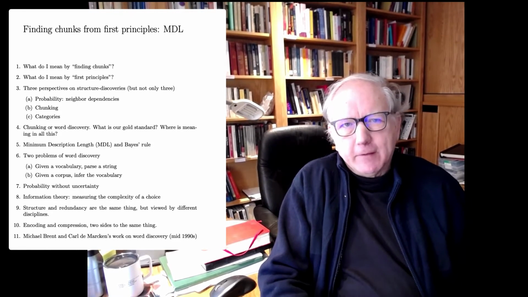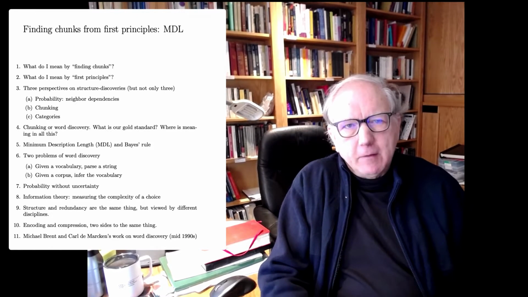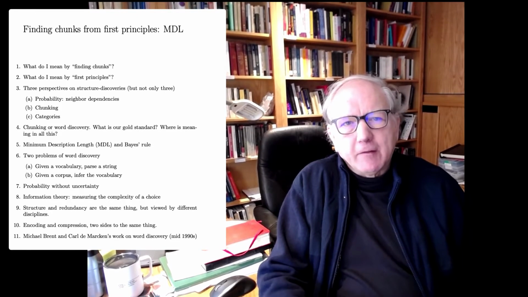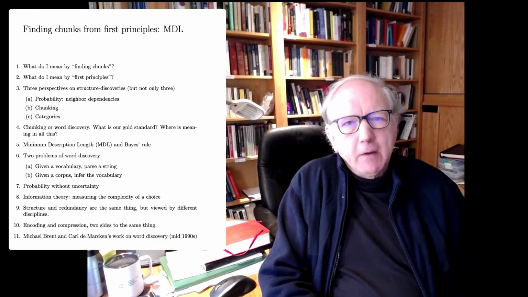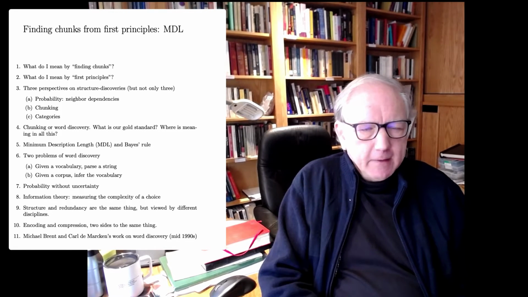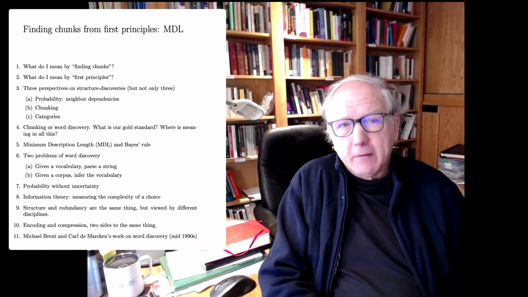Basically, think of a book-length text in some language in a computer-readable form, or as a sequence of letters in some particular alphabet. And suppose we've eliminated the spaces, any kind of demarcation between words. So our challenge is to find what the words are in this particular corpus that we're looking at, this particular string of symbols.